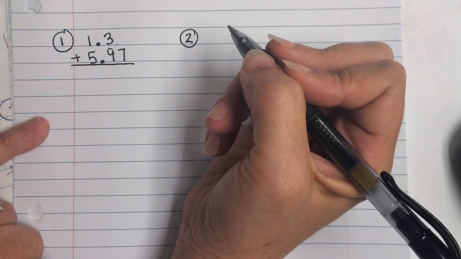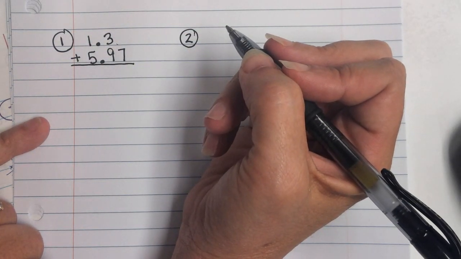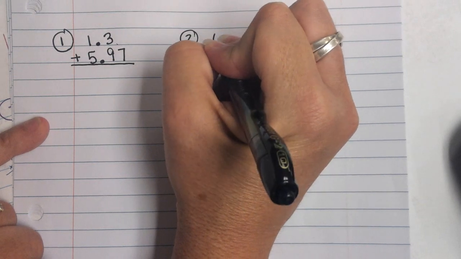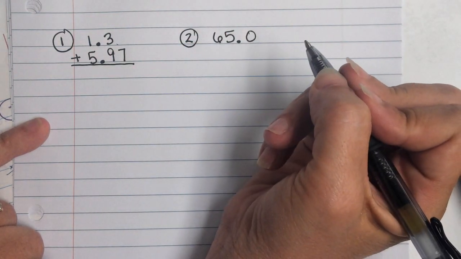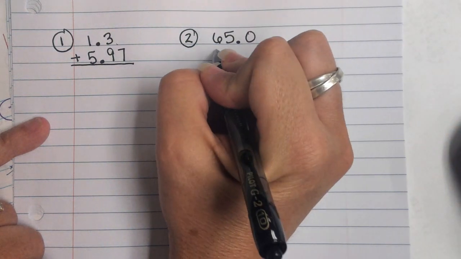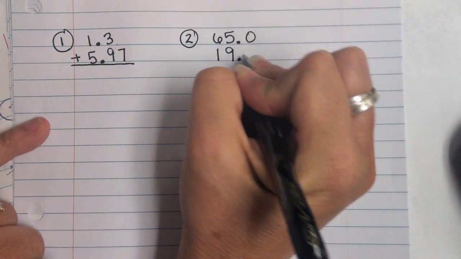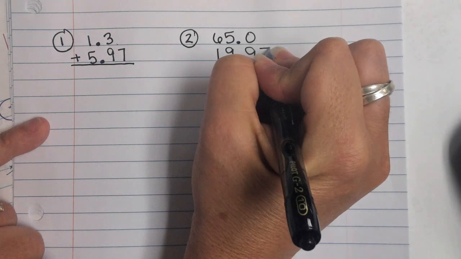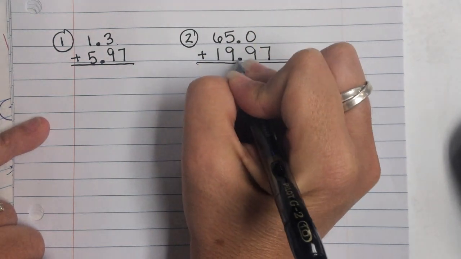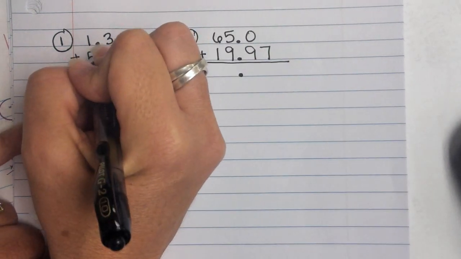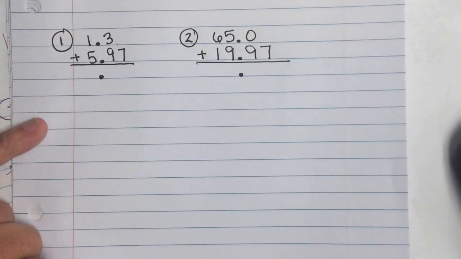I do want to say something about number 2. The number 65 on number 2 is a whole number. It should be written 65.0. Well, when you line up 19.97, it's got to be lined up correctly, bringing those decimals straight down.